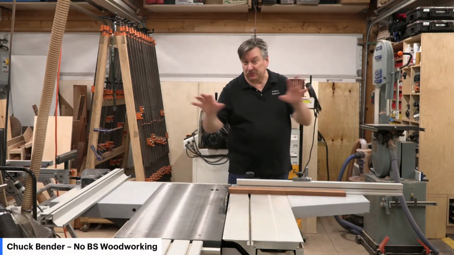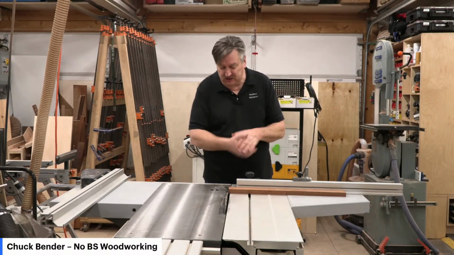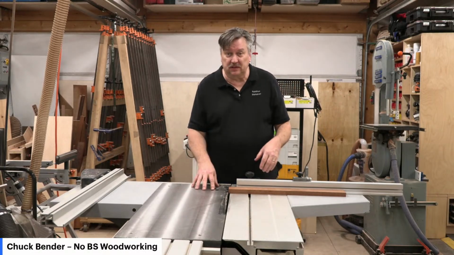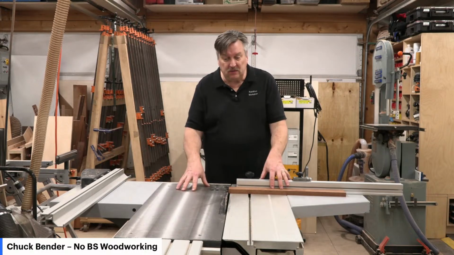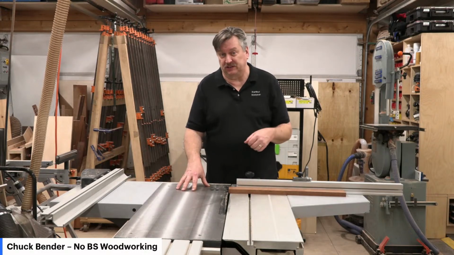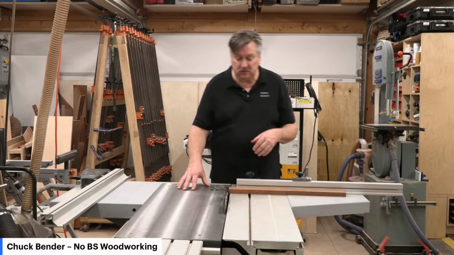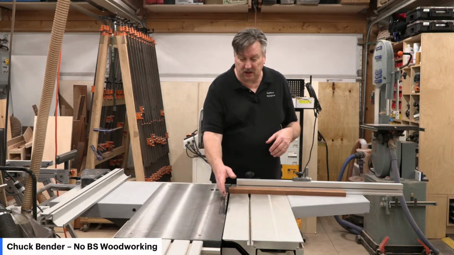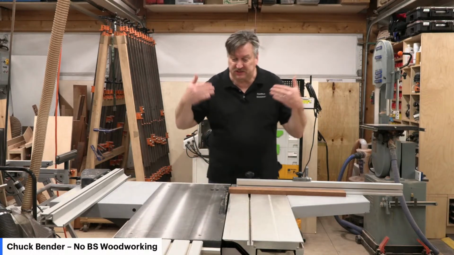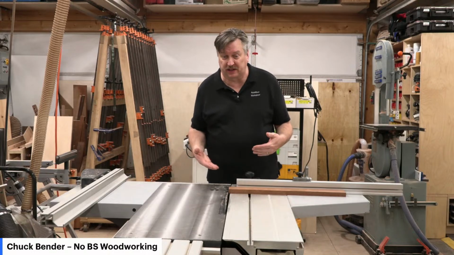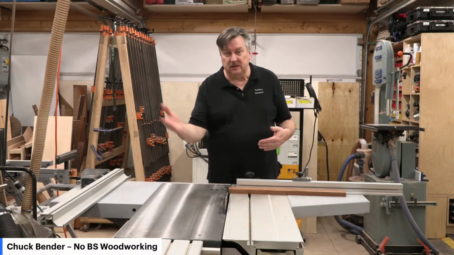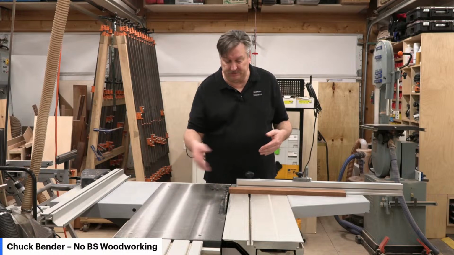That's really the subject of tonight's discussion: right tilt table saws, their advantages and disadvantages. So when I'm standing in front of the saw as though I'm using it, the blade tilts to my right.